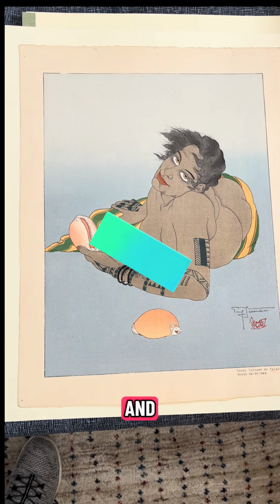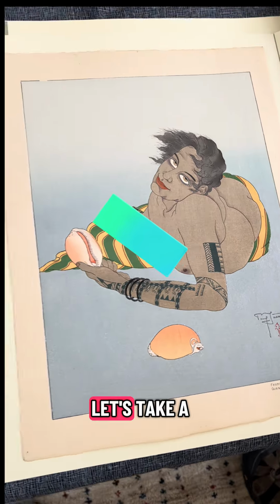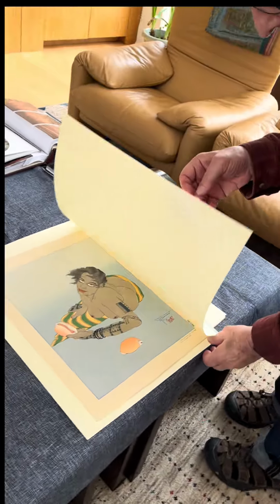Extreme foreshortening has been used to illustrate her position. And she is a subject that any person at the time would feel challenged their view of what a woman should be and how to illustrate her. Let's take a look at another one.